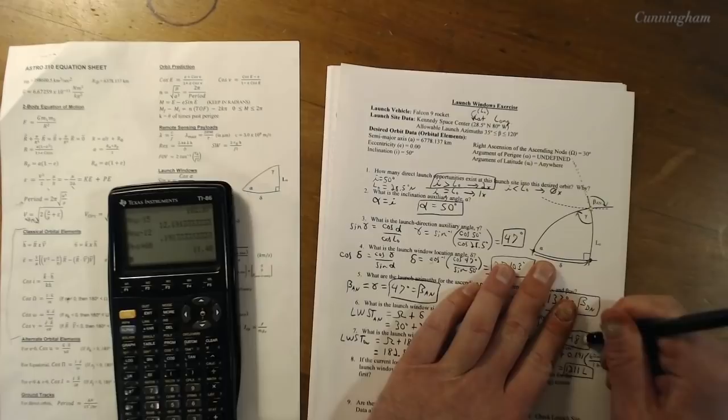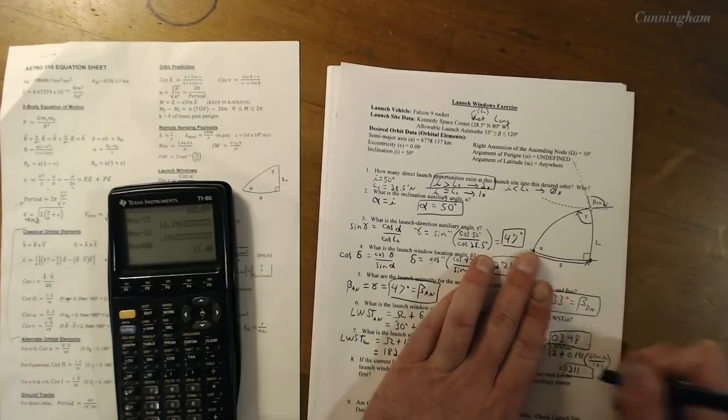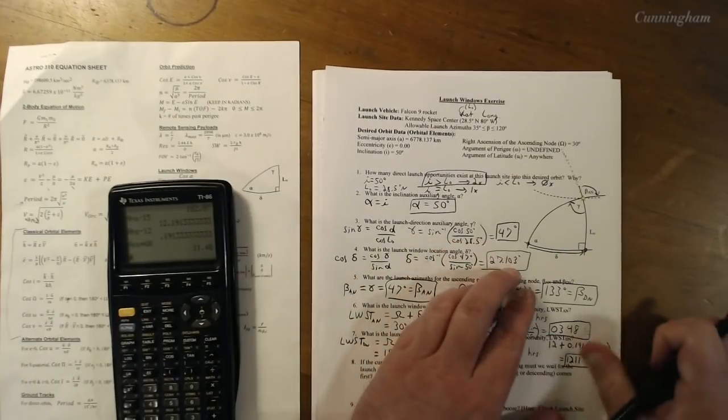So maybe I should just get rid of the L to make things less complicated, because that's my goal, trying to make things less, not more complicated. Okay.